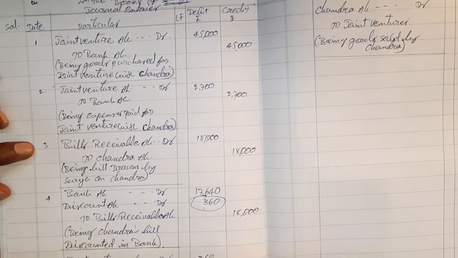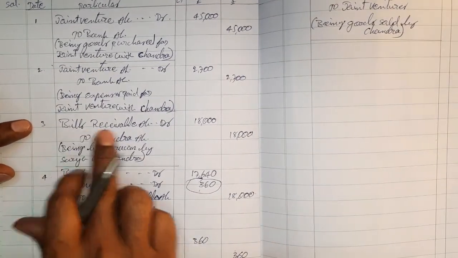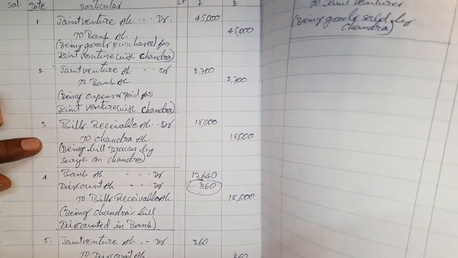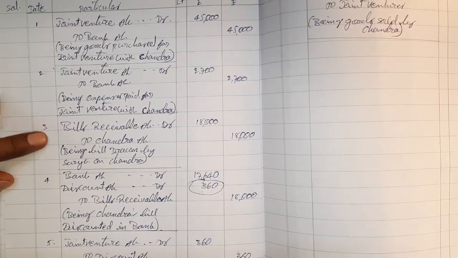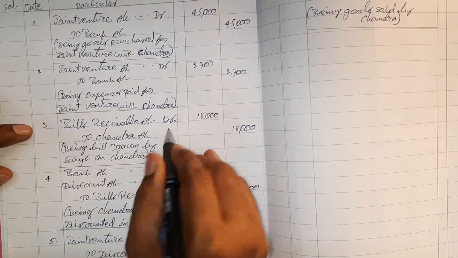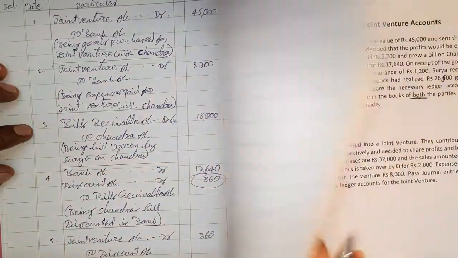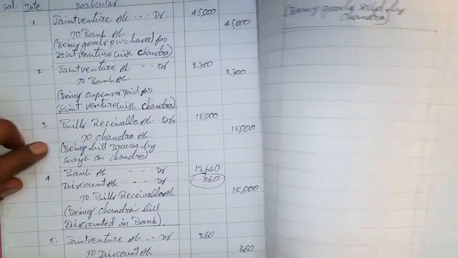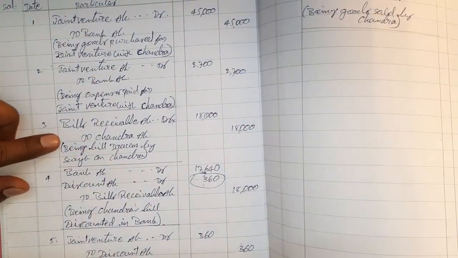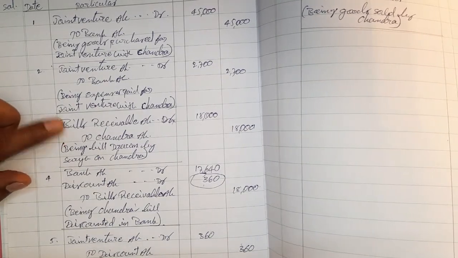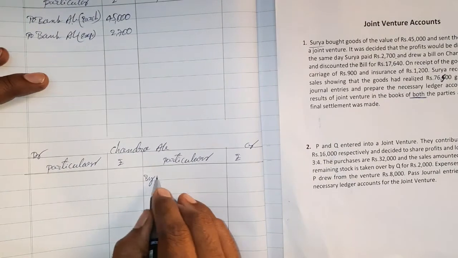Third entry is bills receivable account debit to Chandra account. So go to the Chandra account. We cannot prepare any bills receivable account now, so go for the Chandra account. So on the Chandra account credit side, by bills receivable.